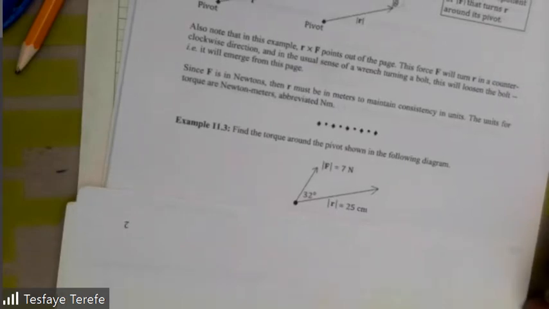So if you have your answer, type it in the chat. Thank you.